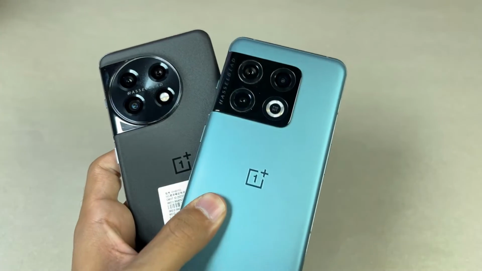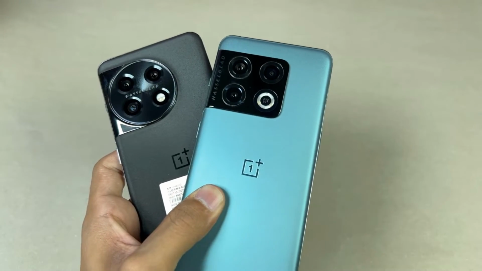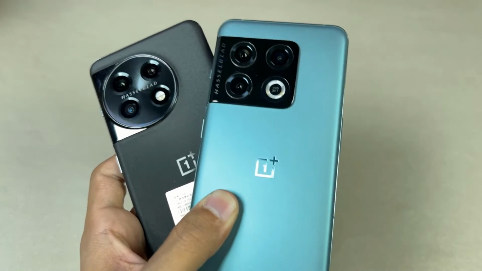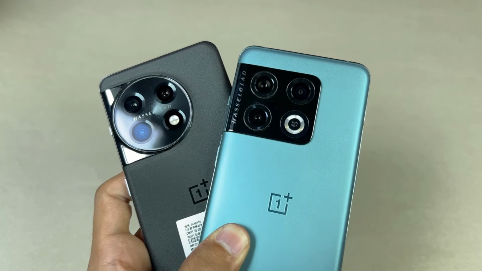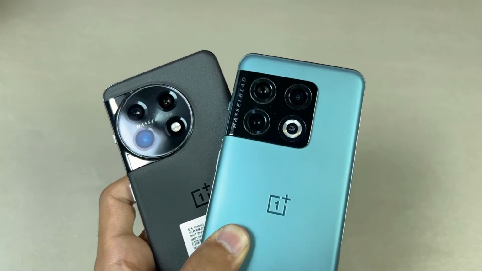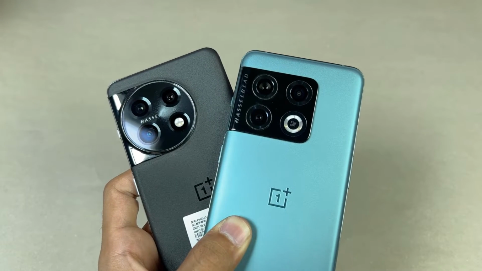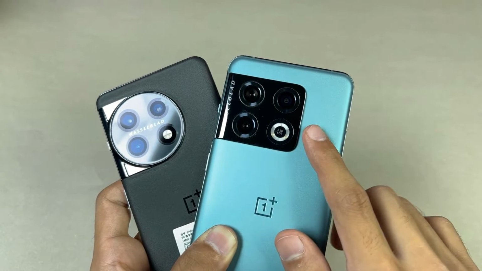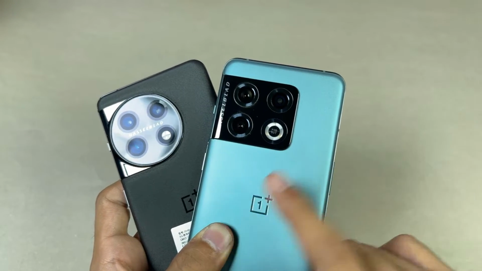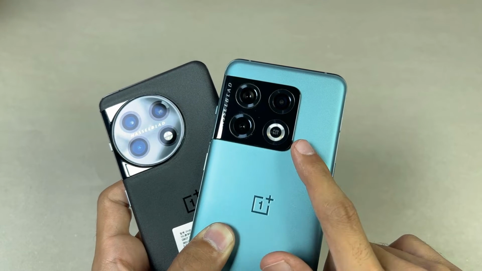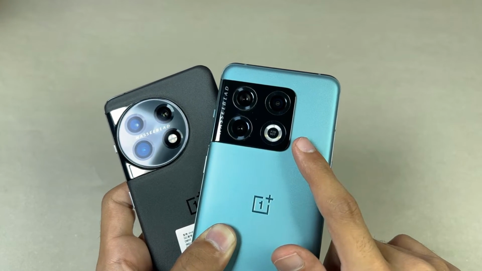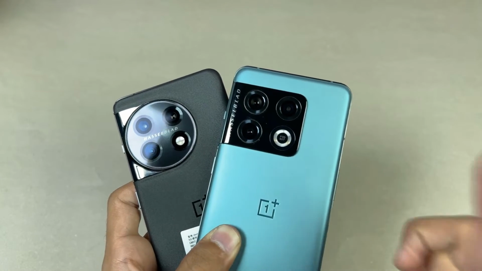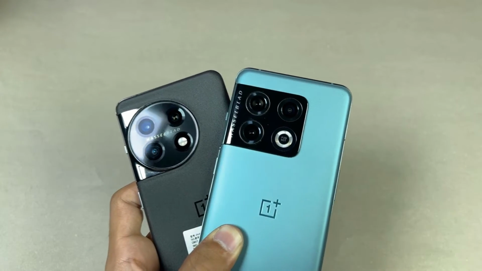On the back, we have triple cameras on both phones, and the newer OnePlus 11 has a 50 megapixel OIS main camera. Then we have a 48 megapixel ultra wide with a 32 megapixel telephoto lens, which gives you a 2x optical zoom, while on the previous OnePlus 10 Pro we have a 48 megapixel OIS main camera. Then we have a 50 megapixel ultra wide and an 8 megapixel telephoto lens, which gives you a 3x optical zoom with OIS. So we have a downgrade in the telephoto lens on the newer OnePlus 11.